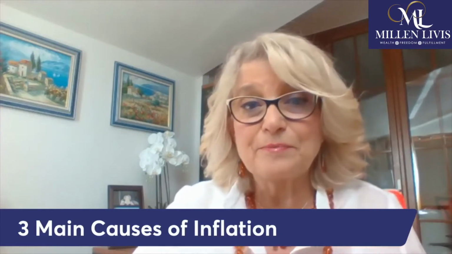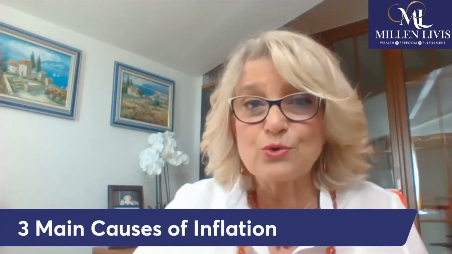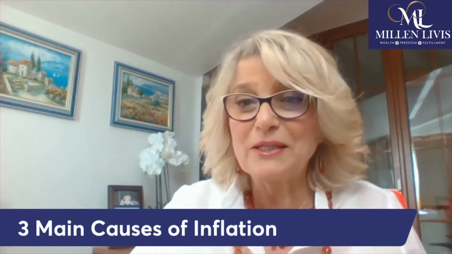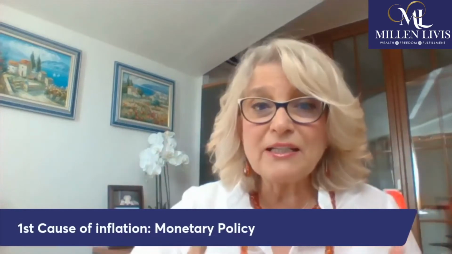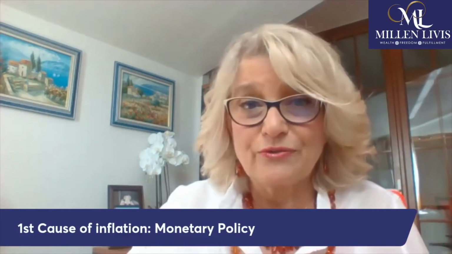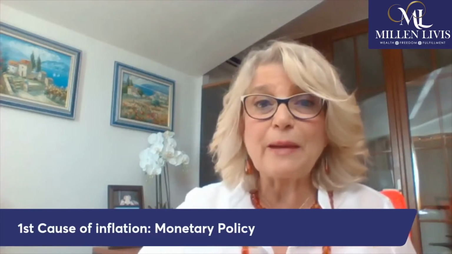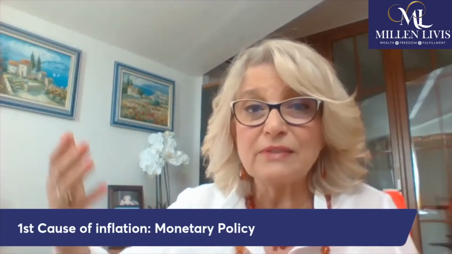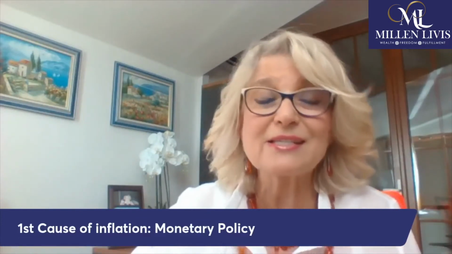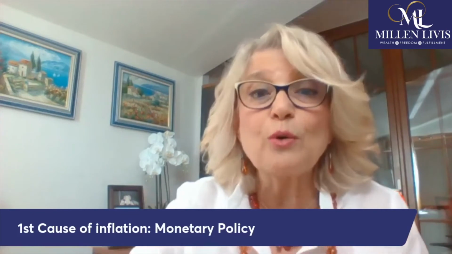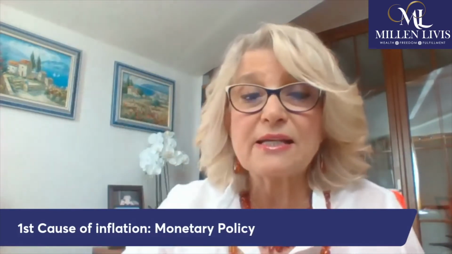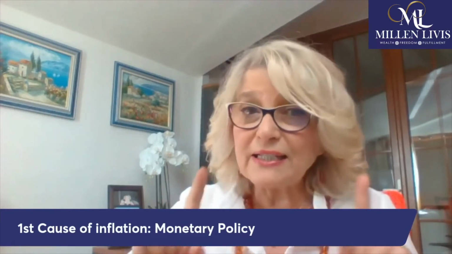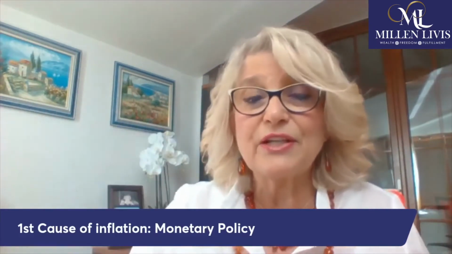unprecedented government spending. Let's start with the first cause of inflation: monetary policy, or another word would be printing money. Monetary policy is controlled by the Federal Reserve in the United States. The Federal Reserve kept interest rates very low and printed a lot of money, which made it easier for corporations, banks, and home buyers to borrow money, which pushed asset prices high, and we see it in real estate even right now. However, monetary policy alone did not create inflation.